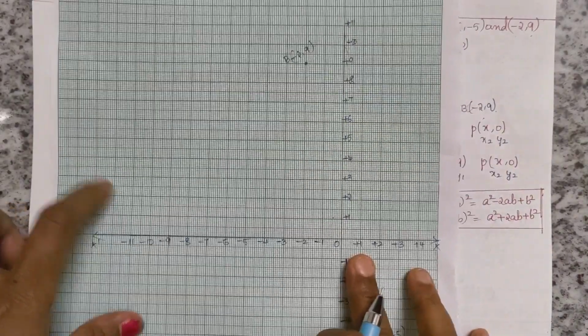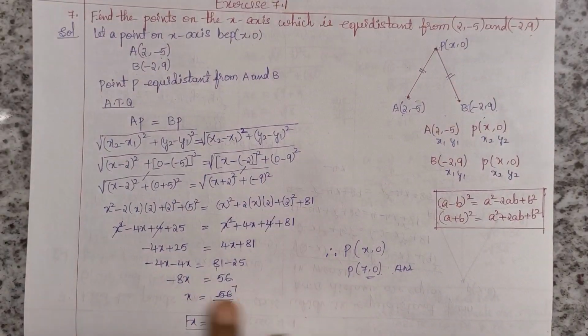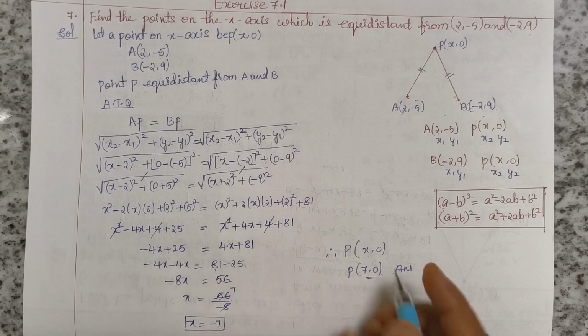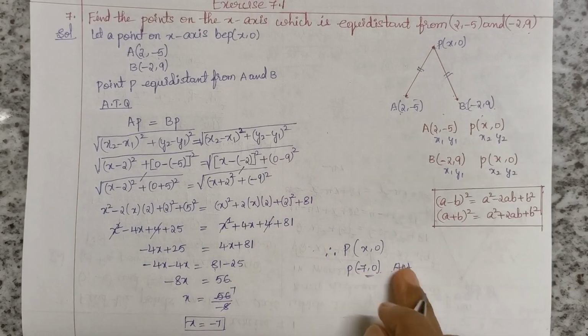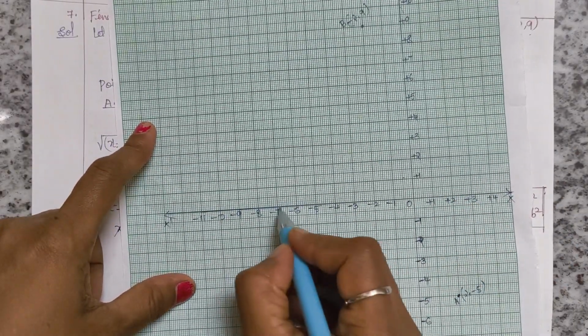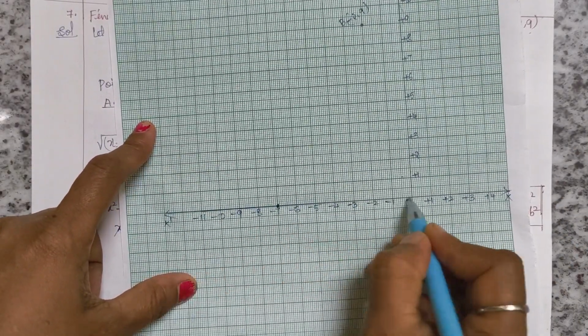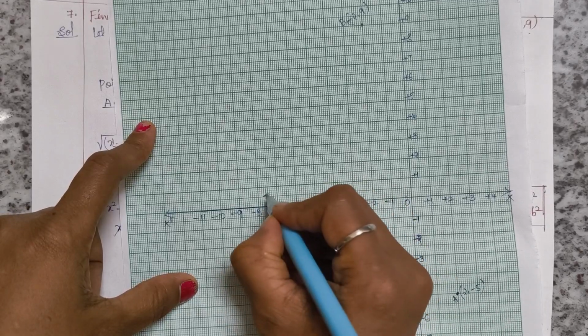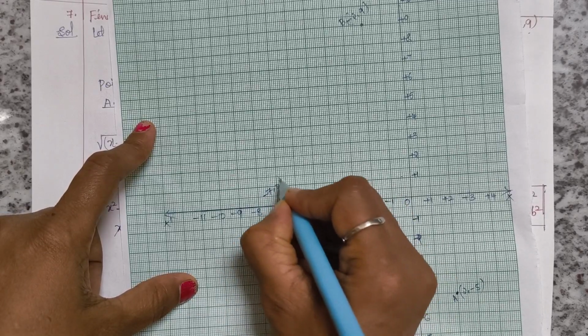On the x-axis, what coordinates came here? See this graph paper. What coordinates came? Minus 7. Minus 7, 0 came. Where is minus 7, 0? It will come here. So x-axis minus 7, y-axis 0 means the same place. So it will come at minus 7, 0.